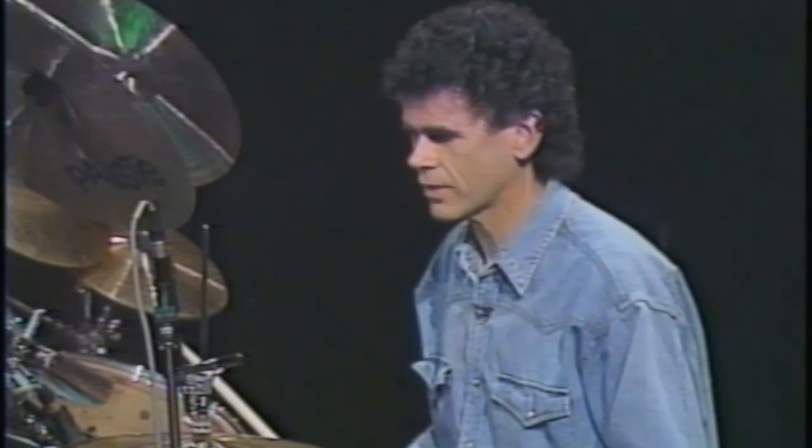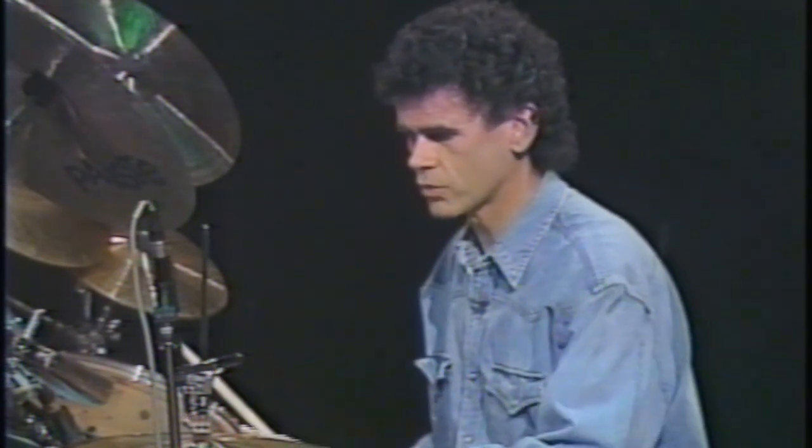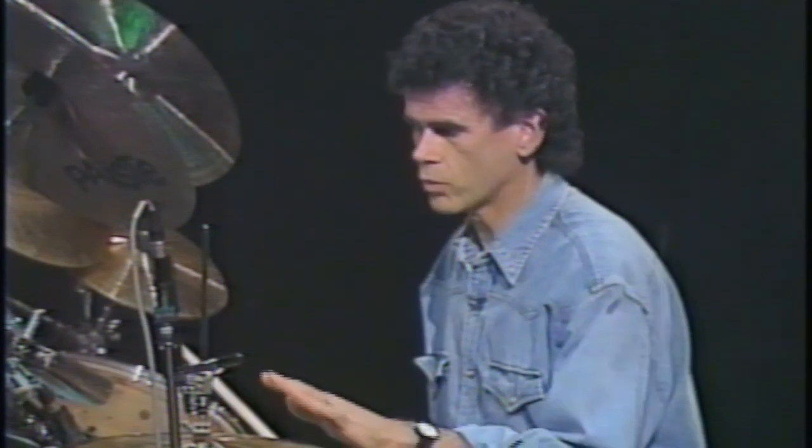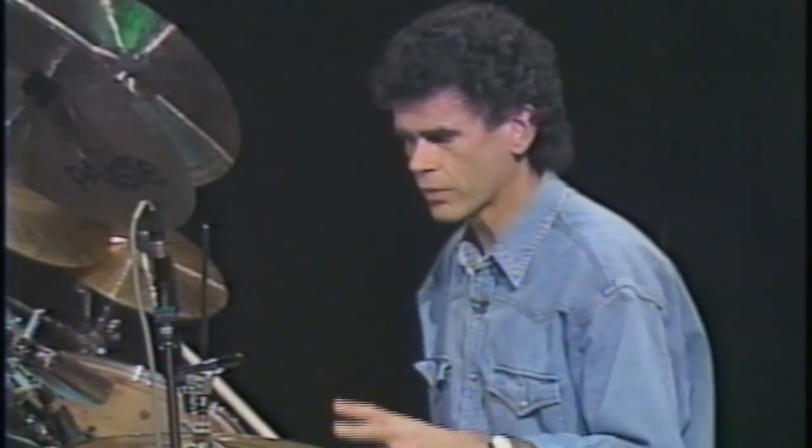I'm not going to do a whole bunch of paradiddle permutations and all that. I just want you to see what those two heights look like, and then when we get into the actual playing, that's the real practical application of this technique.